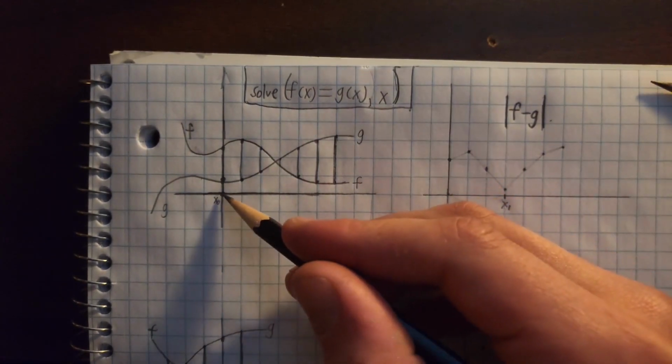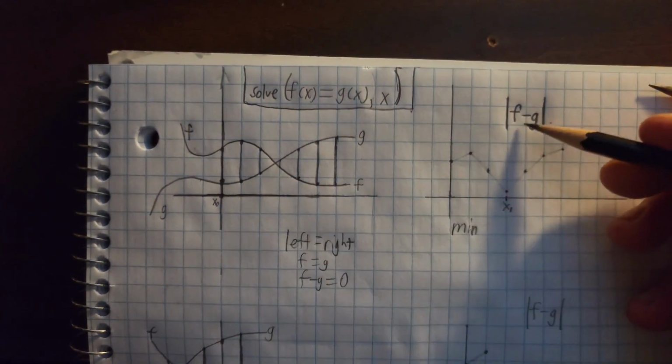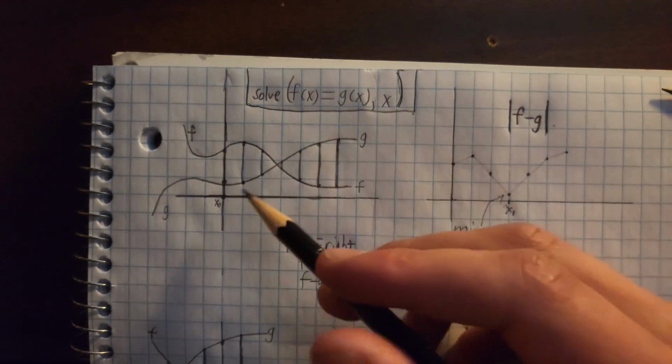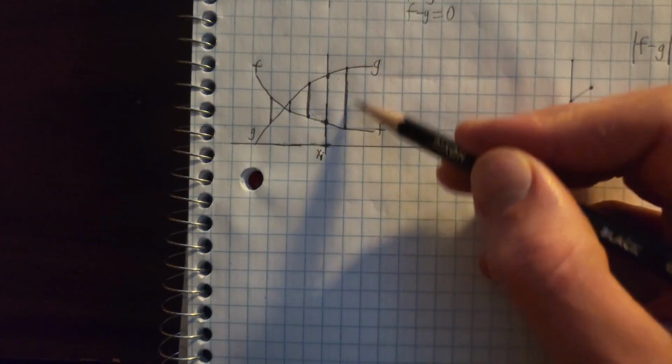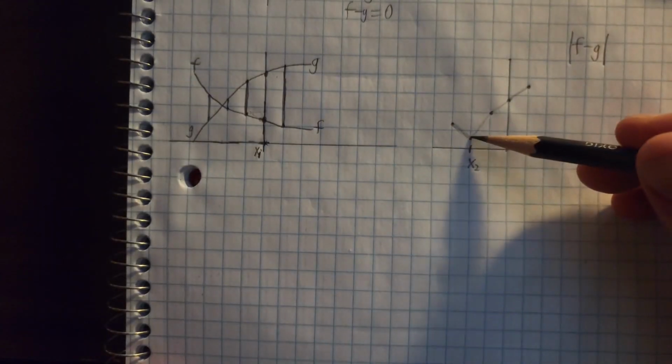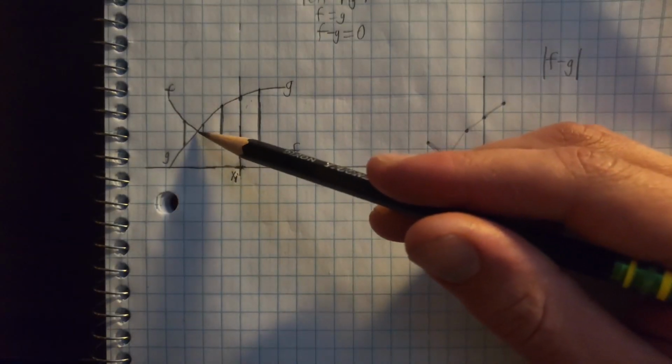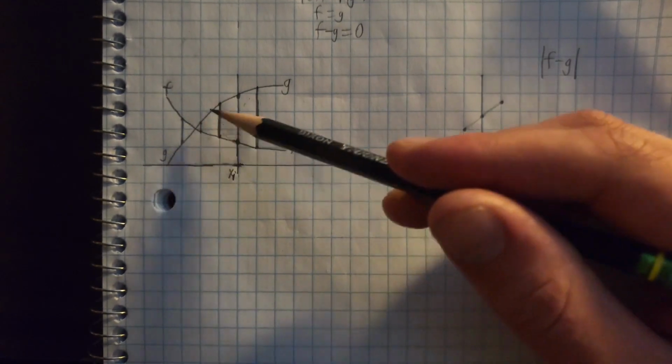If we consider this our x naught, and this is the absolute value of f minus g, just so we can look for the minimum value of where it's the closest. If we zoom into this point right here, it would look like this. We look at these distances again as we zoomed in, and then we find the minimum here. We have x2. After 5 iterations, our x5 should be very accurate to the value of x that these two graphs should cross each other at.